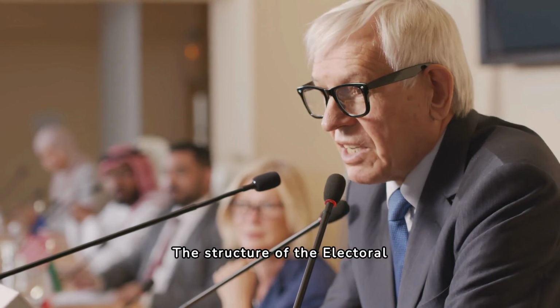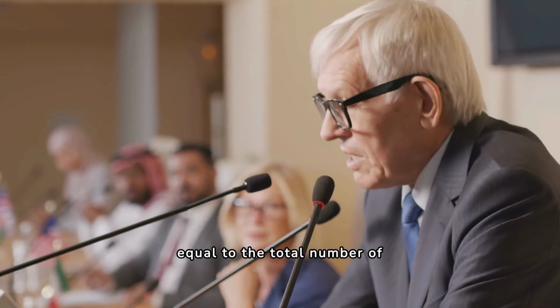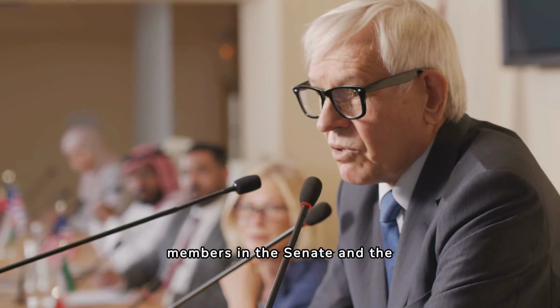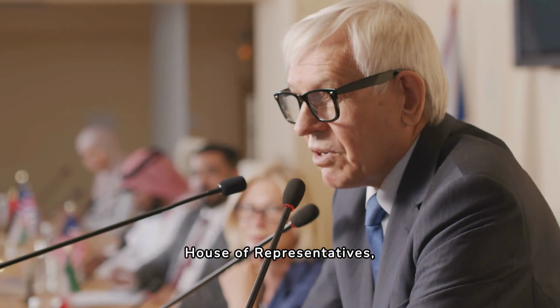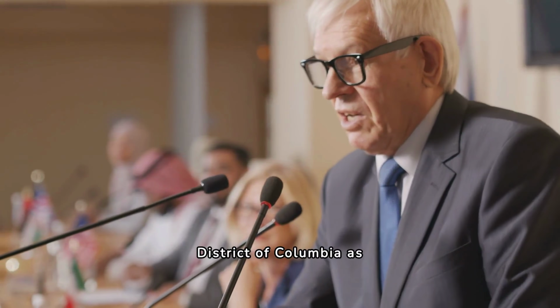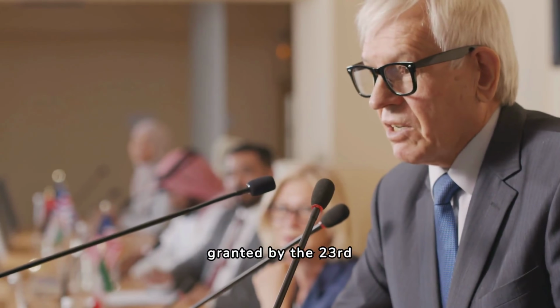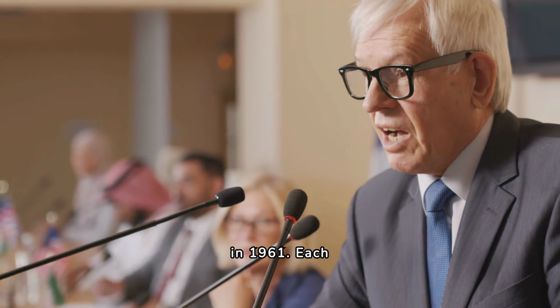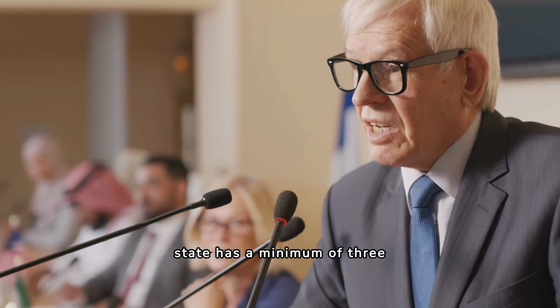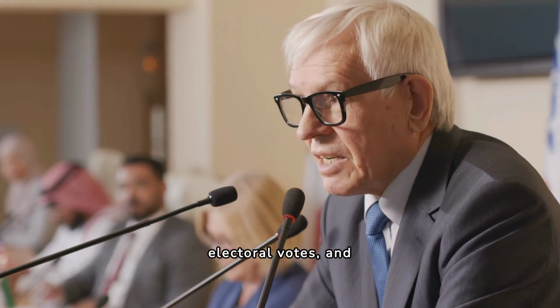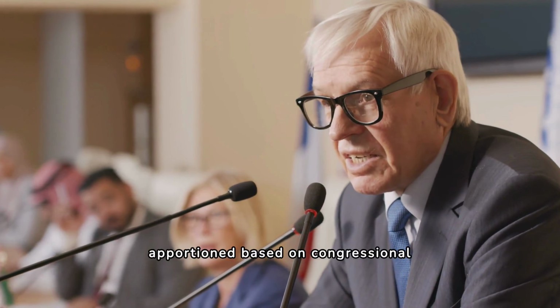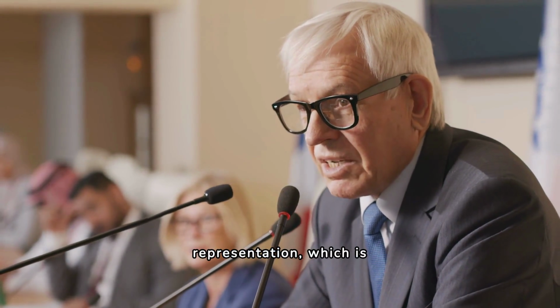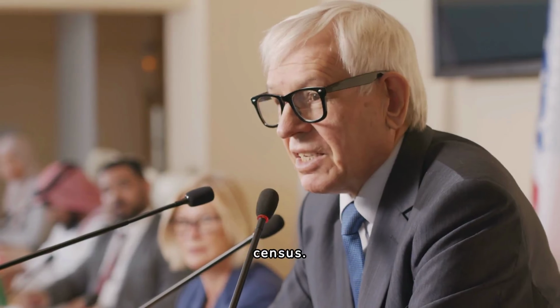The structure of the Electoral College consists of electors equal to the total number of members in the Senate and the House of Representatives, plus 3 electors from the District of Columbia as granted by the 23rd Amendment in 1961. Each state has a minimum of 3 electoral votes, and additional electors are apportioned based on congressional representation, which is determined by the decennial census.